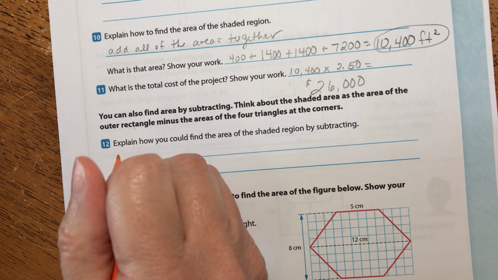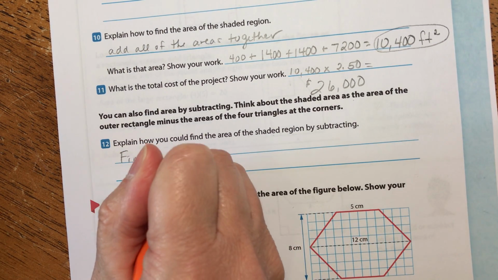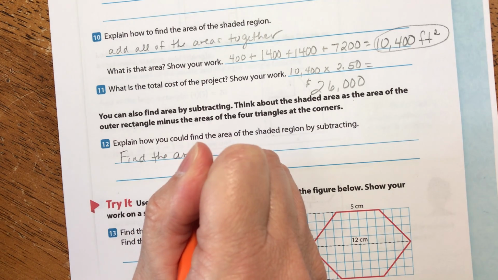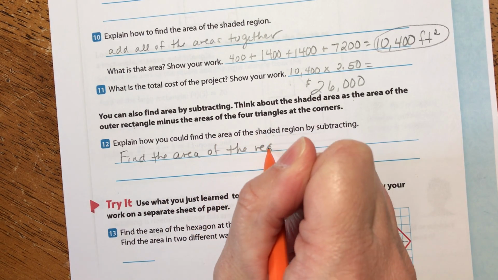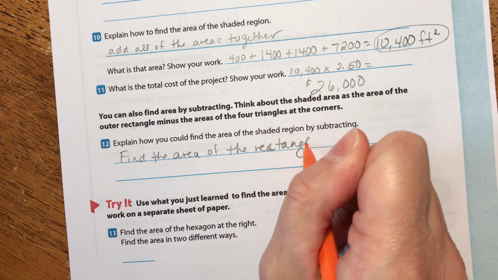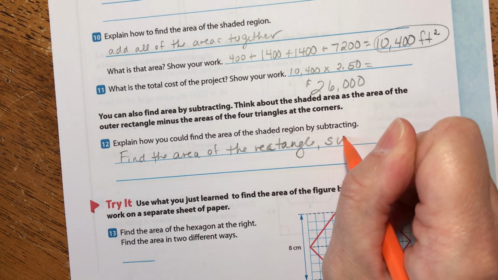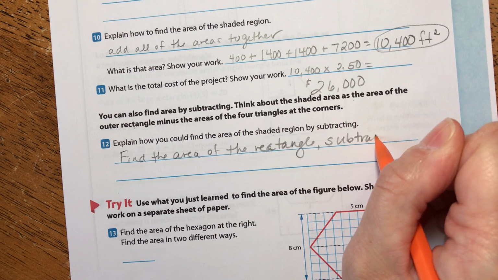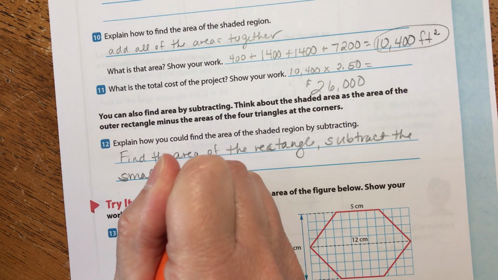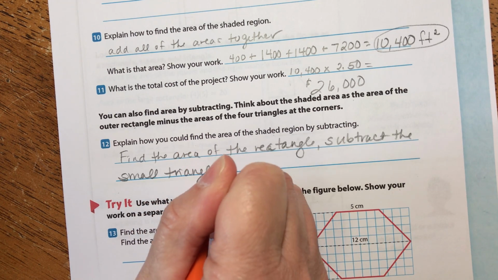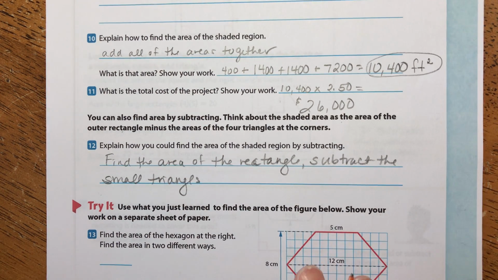Okay, so explain how you could find the area of the shaded region by subtracting. So the first thing we would do is find the area of the rectangle. I can't spell today. And then we would subtract the small triangles. Okay, now let's try it really quick. But they didn't ask us to. Did they ask us to do it? No, but let's do it.